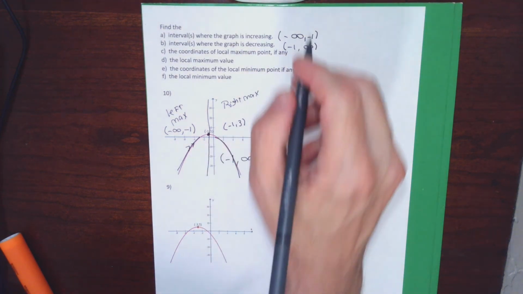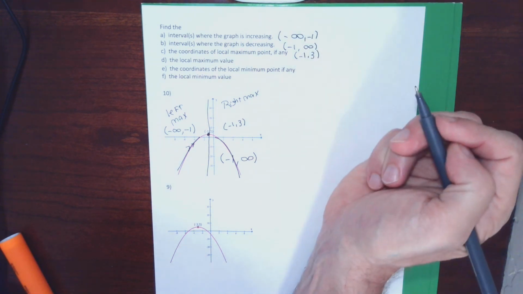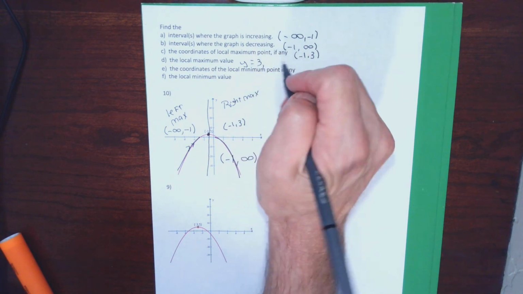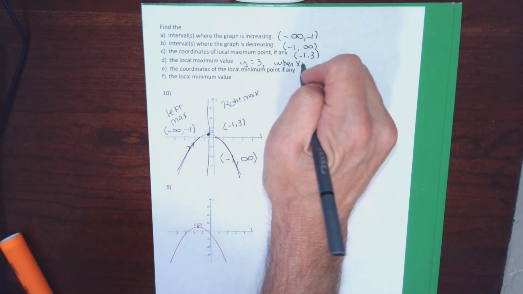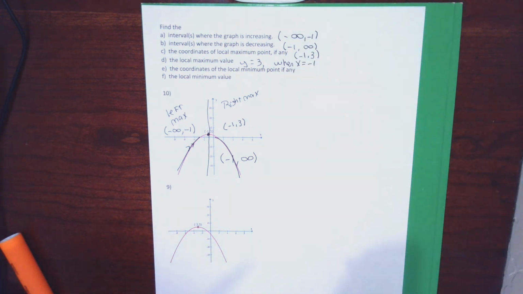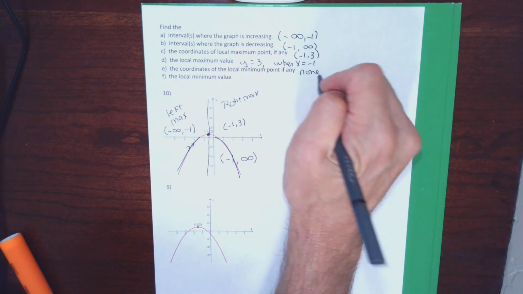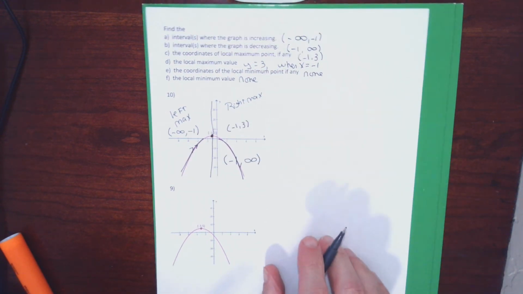That point, -1, 3, is the local maximum. That's the coordinate of the local maximum point. The local maximum value is y equal to 3, which occurs when x equals -1. And this graph doesn't have a minimum point. So it doesn't have a minimum point, hence it can't have a minimum y value.